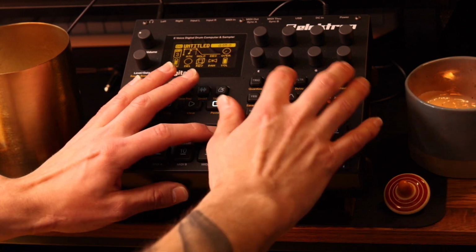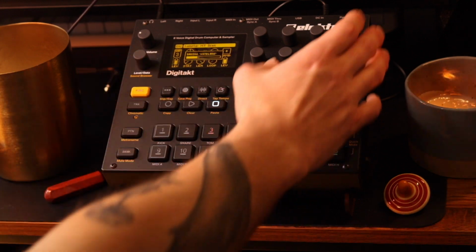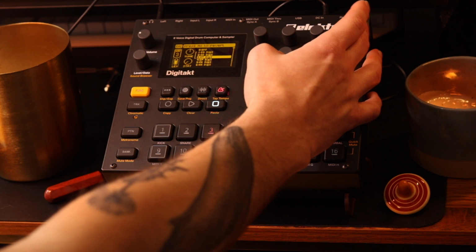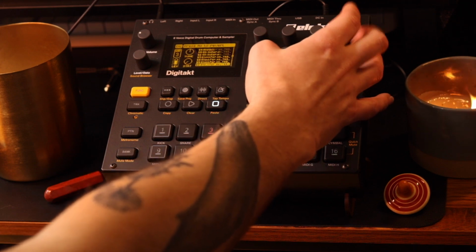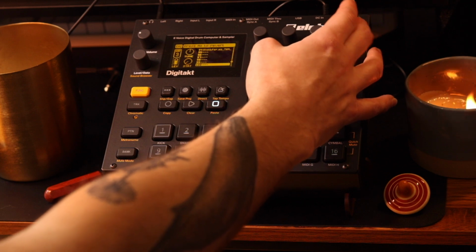Track 3, to put something else melodic in there, something that kind of stands out. What samples do I have loaded in this project? Jeez, I have so many.